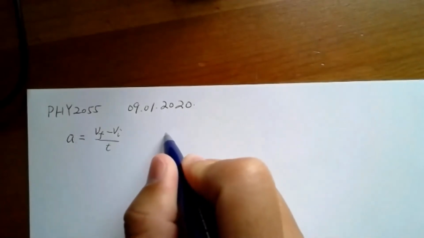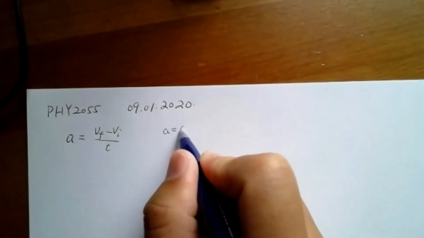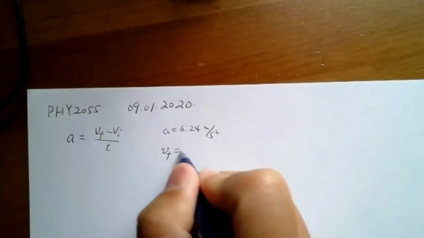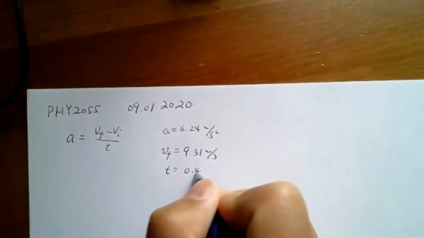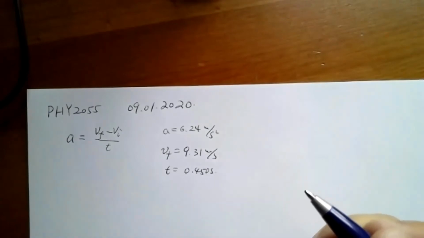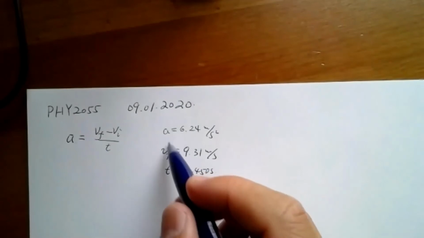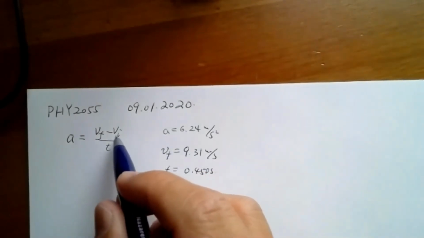So we know that A is given, right? It's 6.24 meters per second square. The final velocity is given, 9.31 meters per second. T is 0.450 seconds, okay? So then the three quantities here are given, only one is unknown in the equation here. We can solve for this unknown, okay?